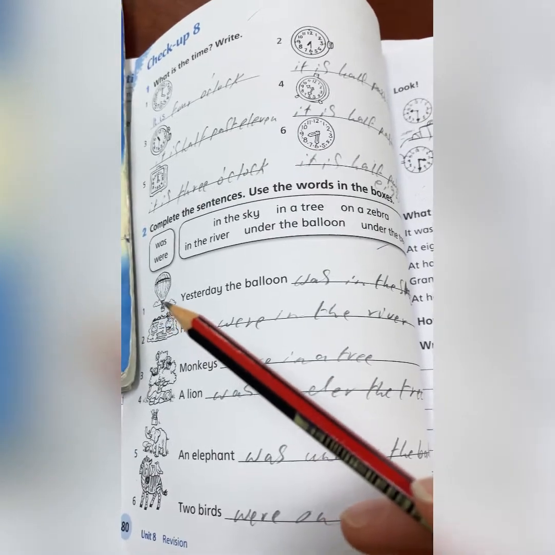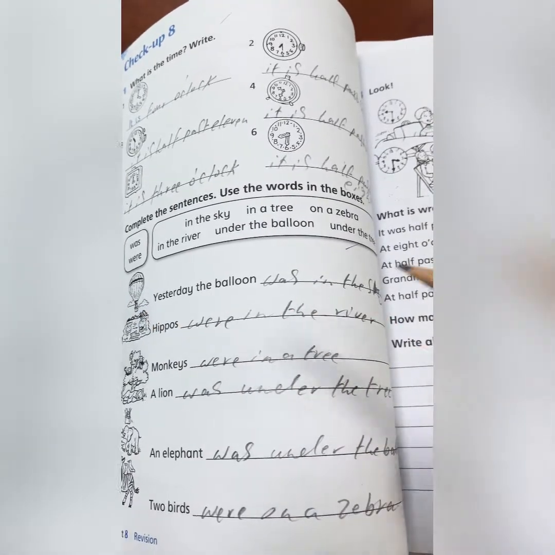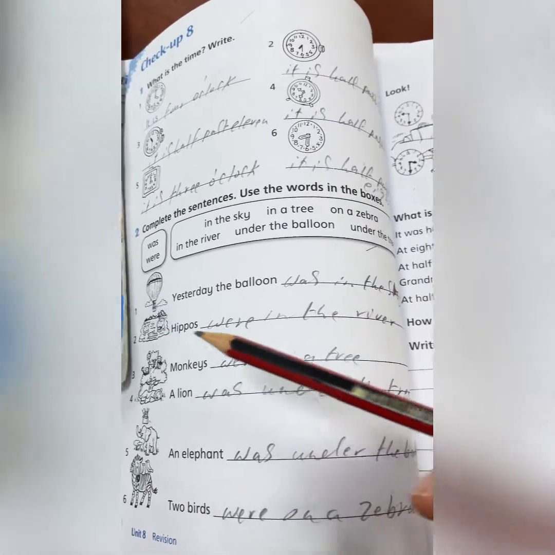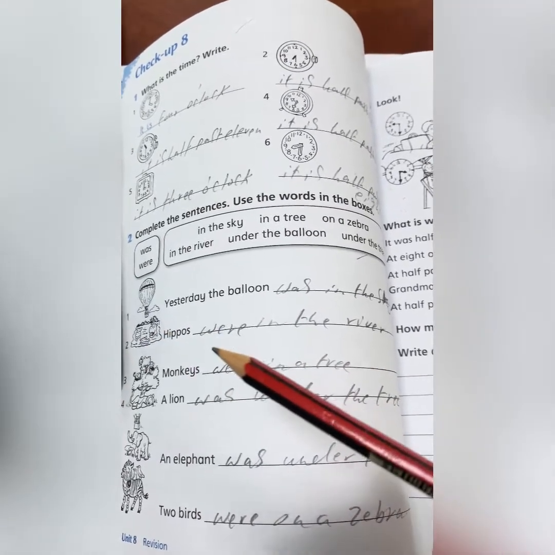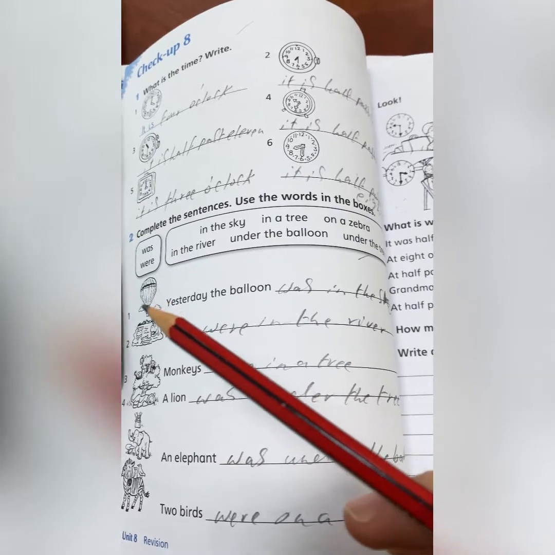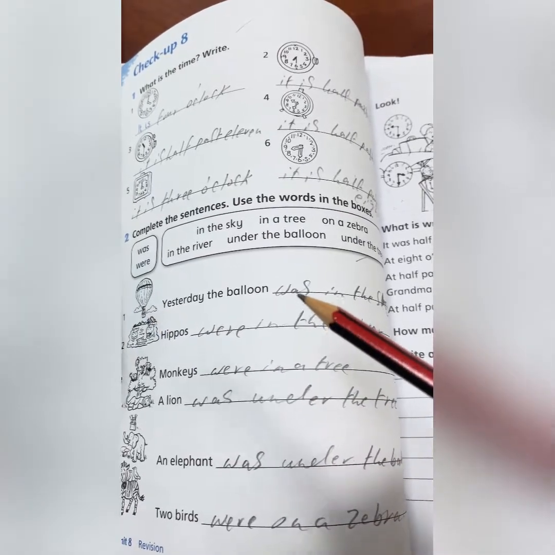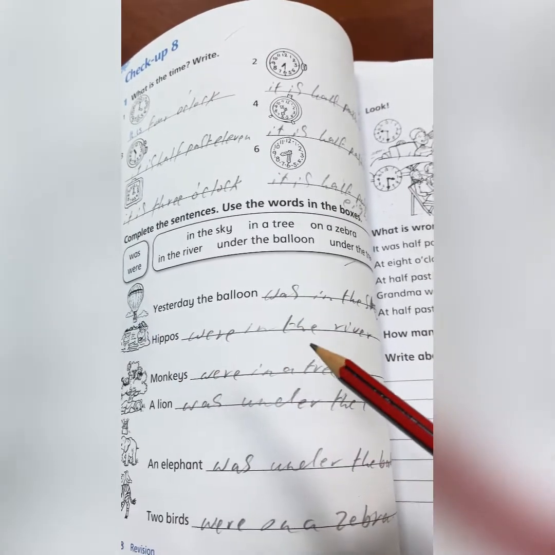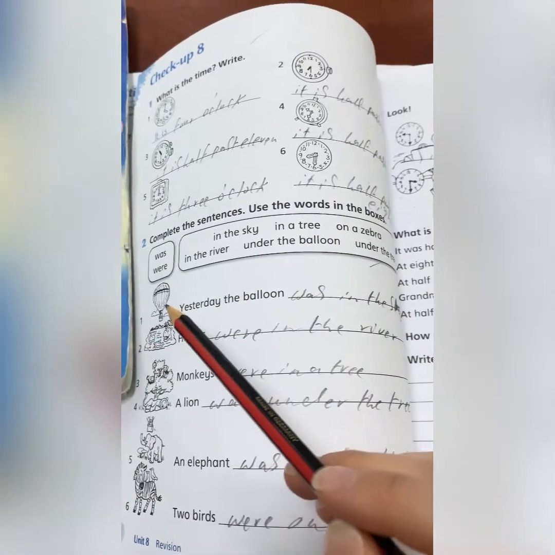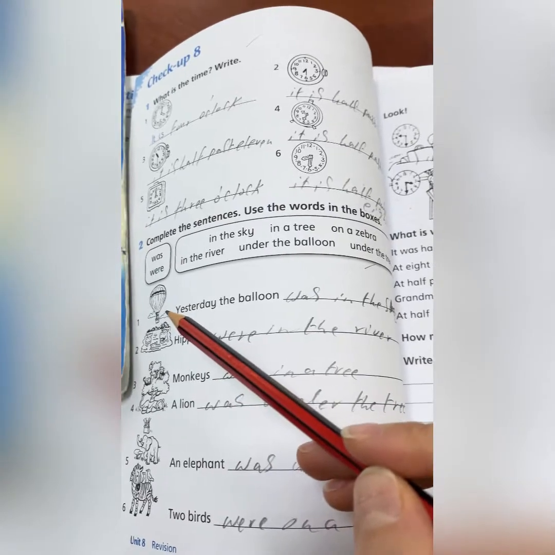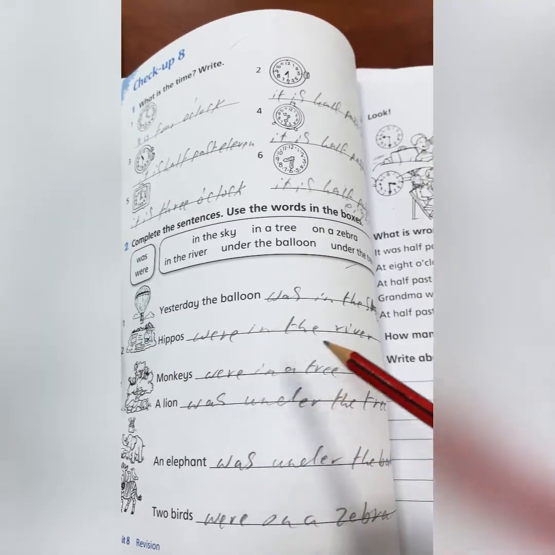For example, here it says yesterday the balloon was in the sky, and hippos, because we have two hippos, we have to use were. Then here we had only one balloon, that's why we used was. And we continue the sentence by using those things depending on the picture. Here we can see the balloon was in the sky, but hippos were in the river.